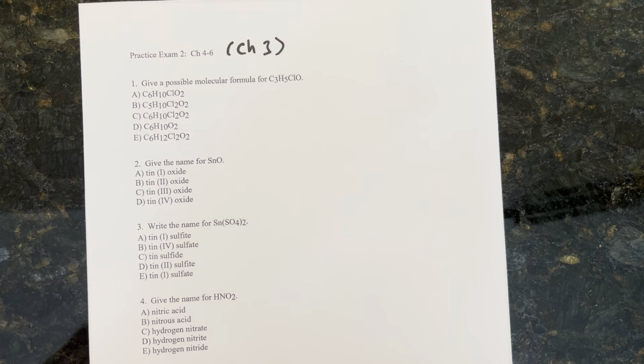All right, the next question. Give the name for SnO. So on the periodic table, even though Sn is over here, it's under our little separation over there, so we don't know its charge. We do know the charge of things over here in the 1 plus column. We know things in the 2 plus column.